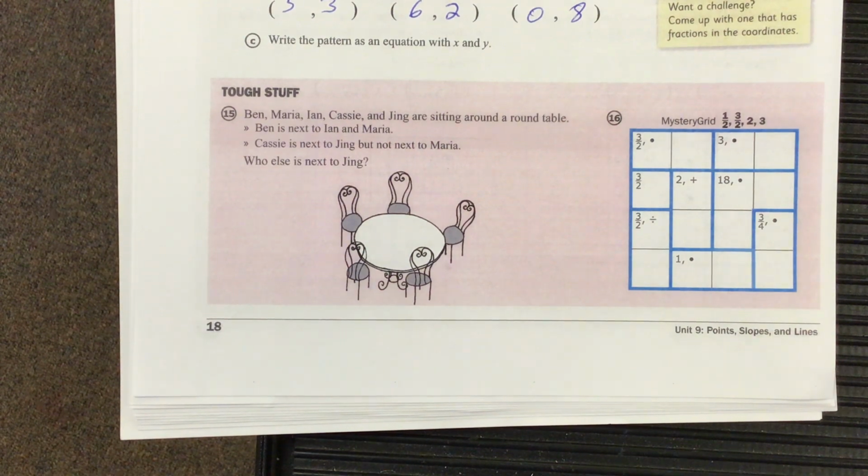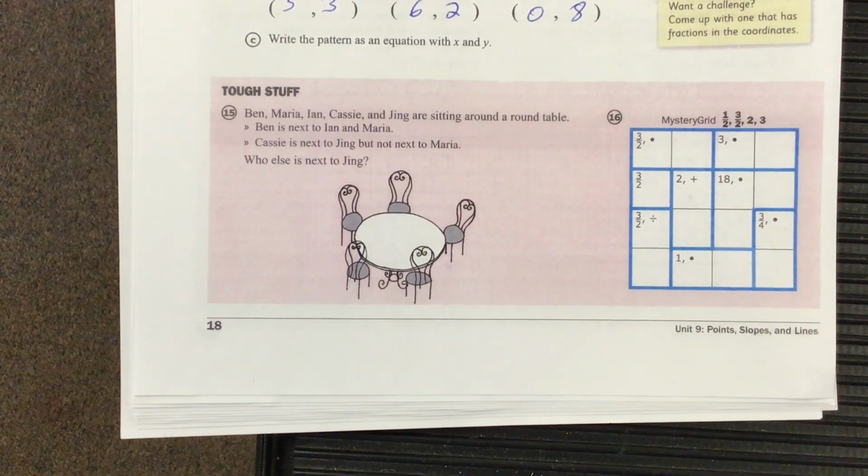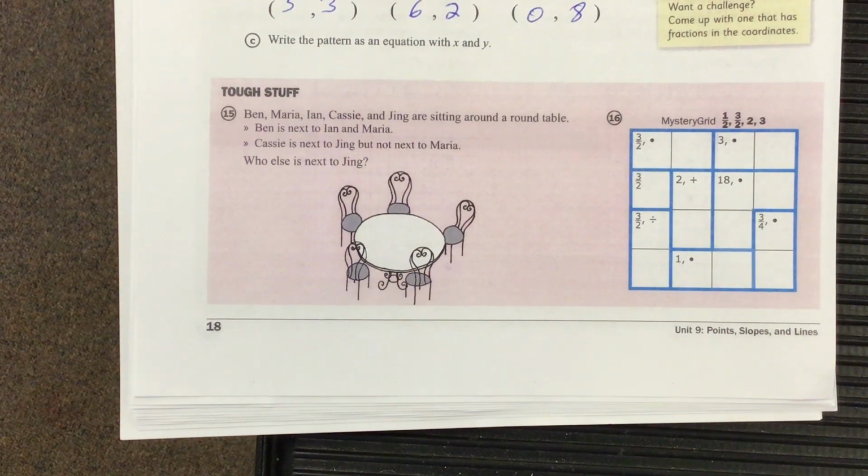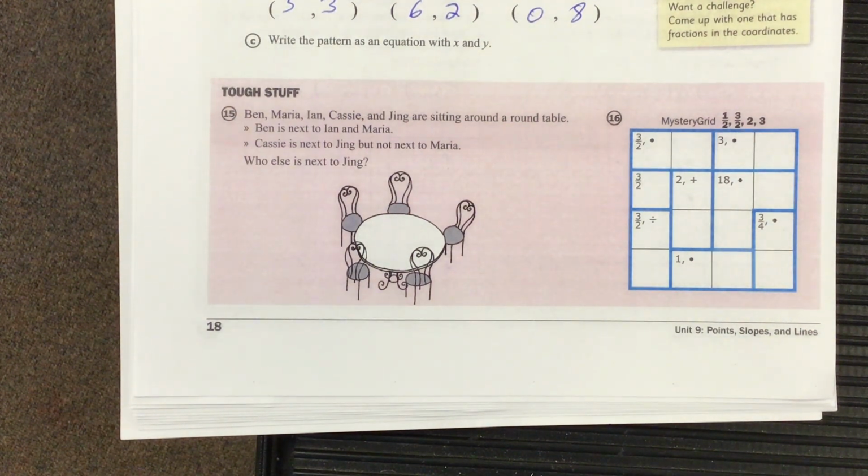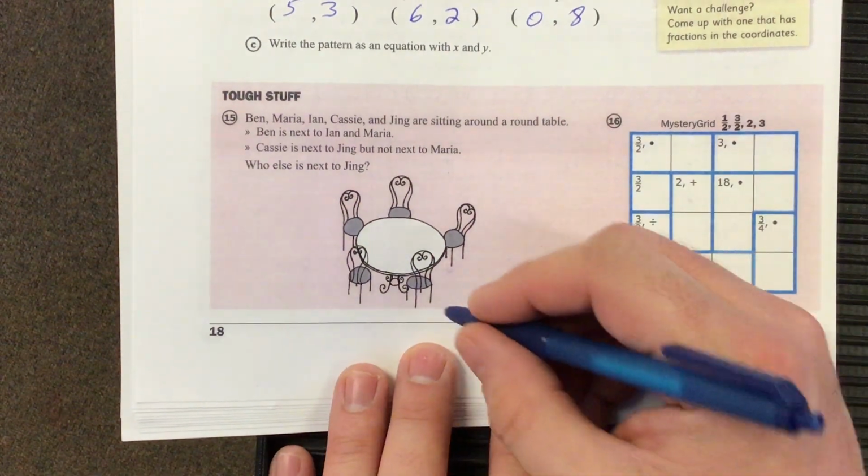All right. Last one we're going to cover is the tough problem here. I think we can handle it, though. 5 people are sitting in a circle at a table. I just drew people. Ben is next to Ian and Maria. So that means he has to be in the middle of those people.